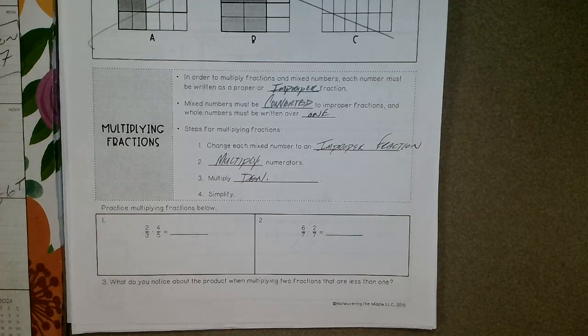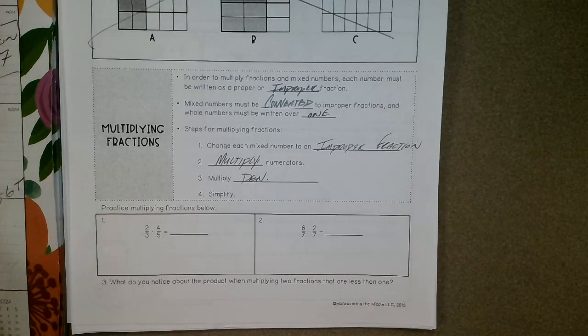Now, when we multiply fractions, all right, we're going to want to look to factor, okay, and that's where those mental divisibility rules are going to come in and really help us, okay?